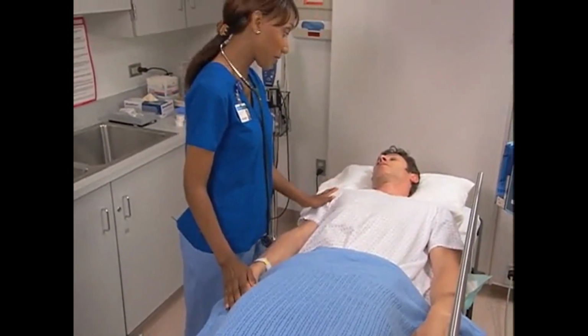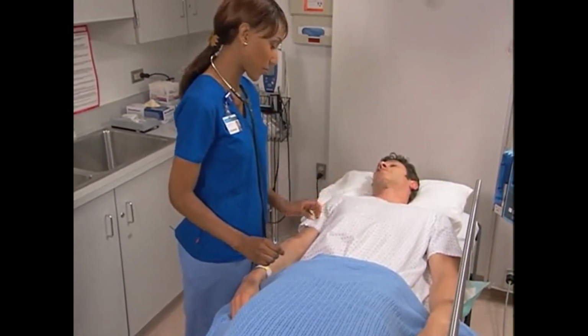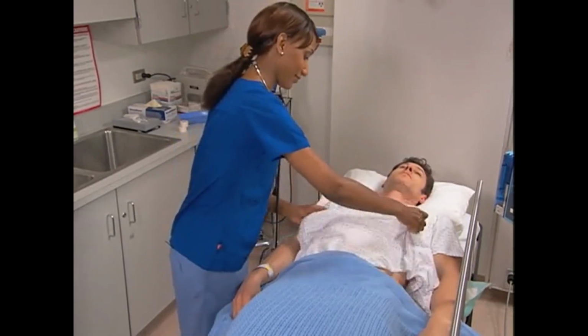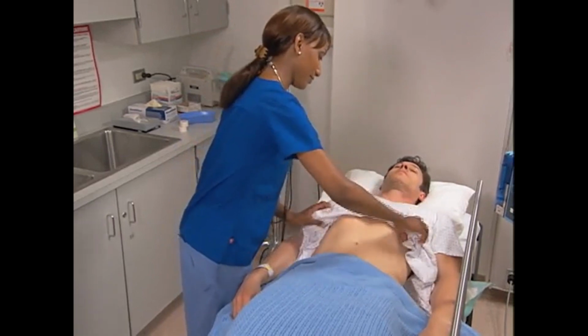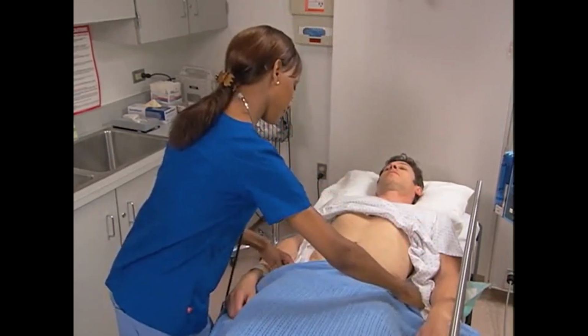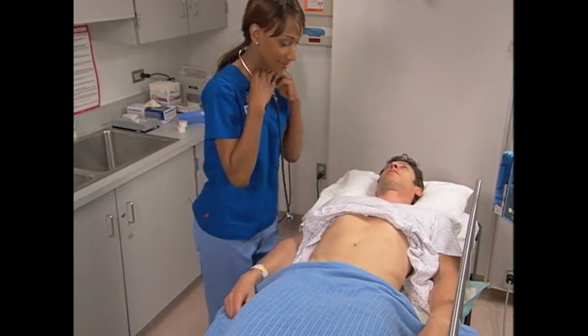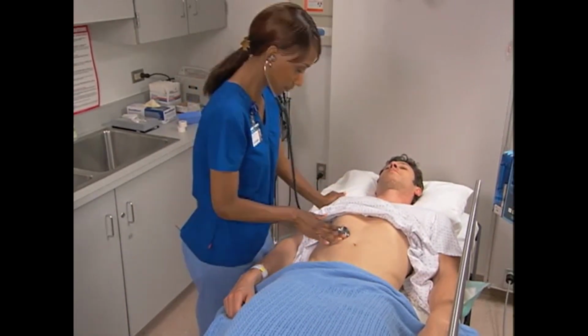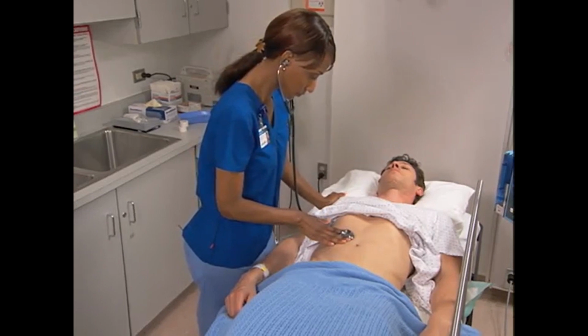Next, I'm going to pull back your gown just enough so I can expose your abdomen and examine it. Okay? Okay. To respect client privacy, gather the gown and arrange draping carefully, exposing only the area that you are examining. When assessing the abdomen, visualization of the client is required from the sternum down to the groin area.